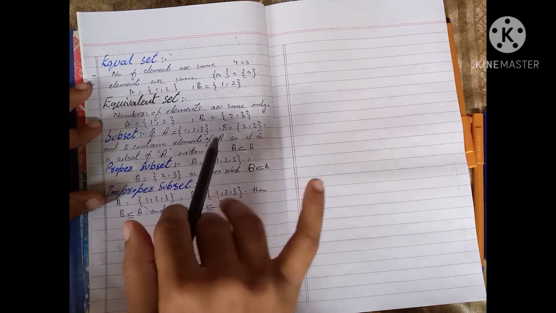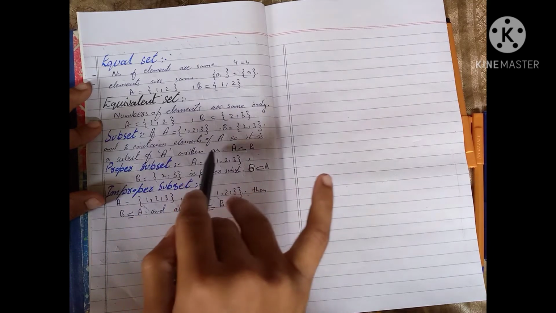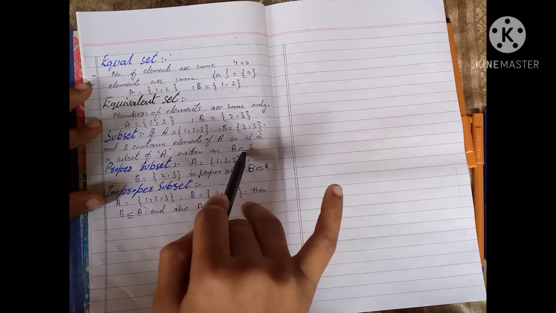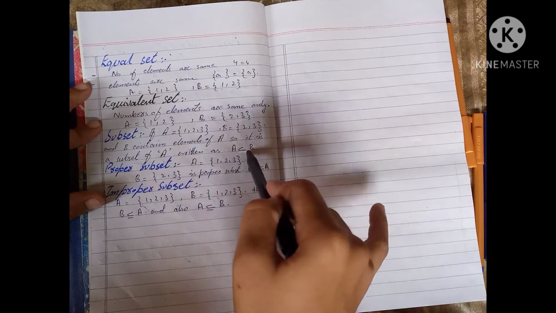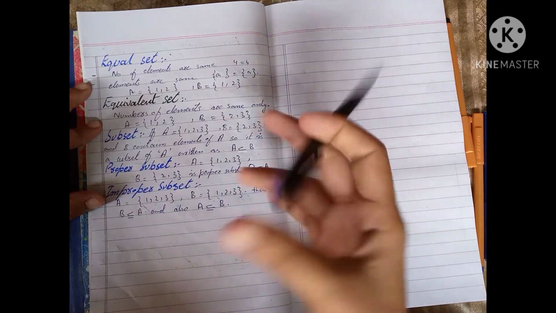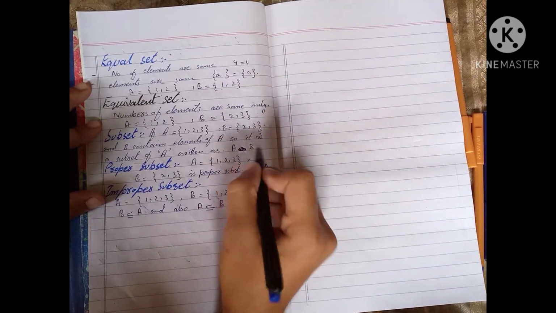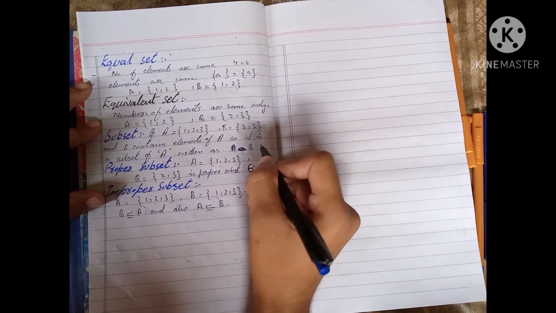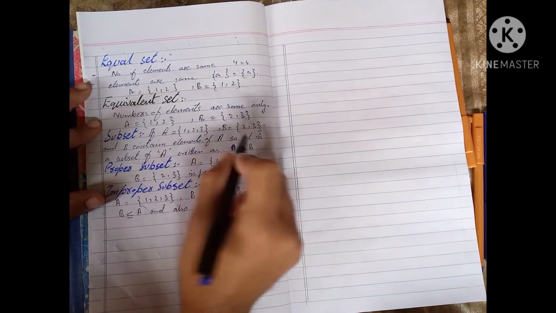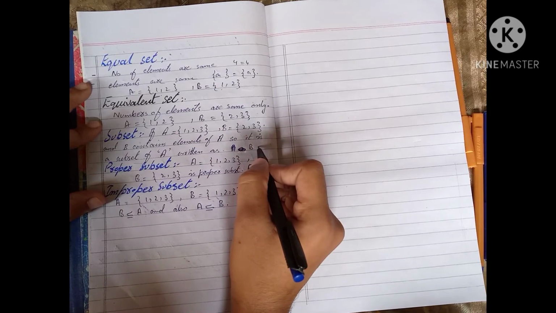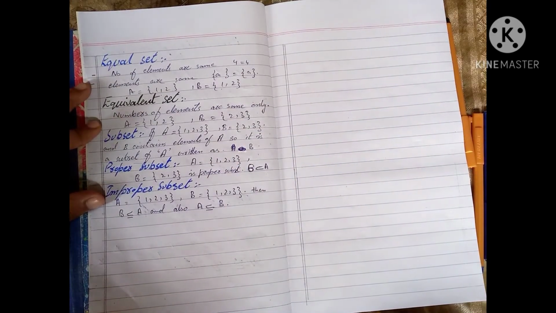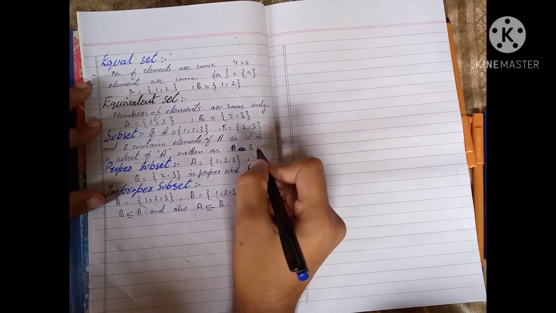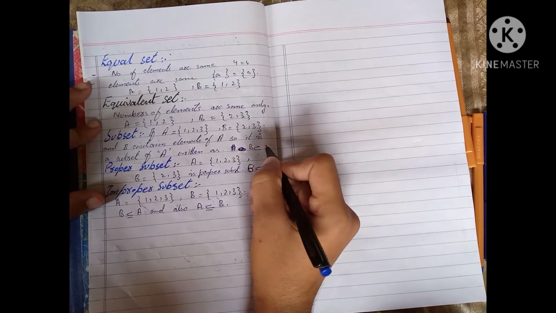We can write it as A is a subset of B. Sorry, we have to correct it. B is a subset of A.